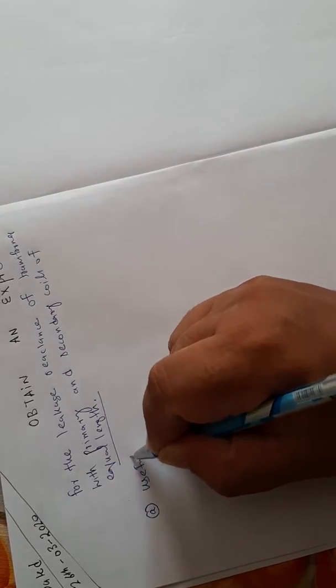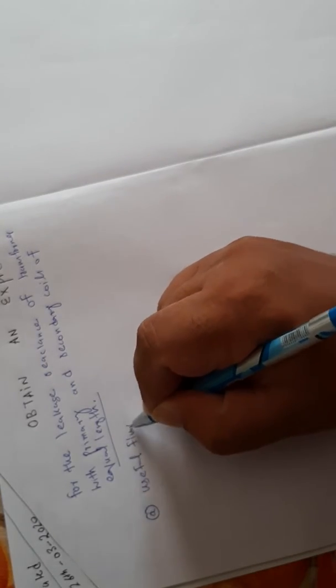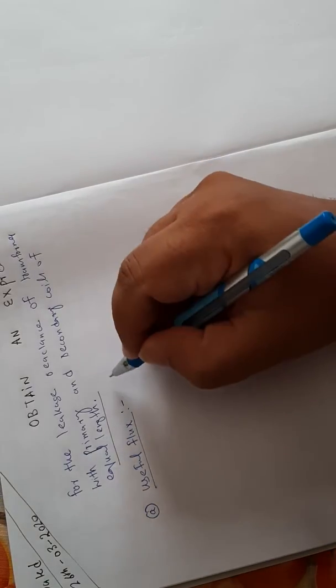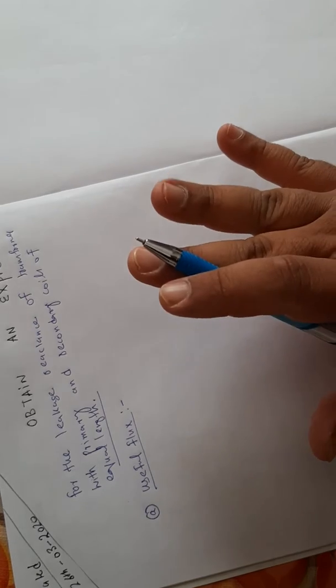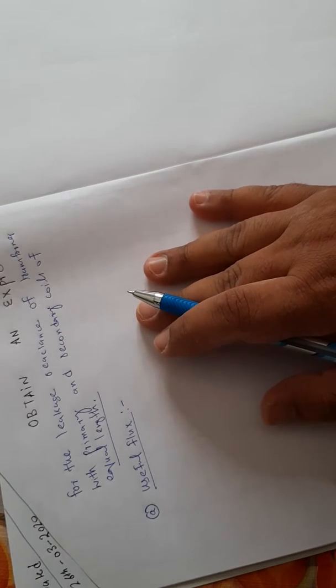Useful flux is that part of the flux which establishes the magnetizing current, and this is responsible for transferring the energy electromagnetically from primary to secondary side, with the principle of mutual induction. And I can define it also.